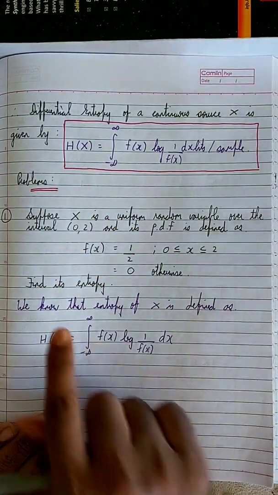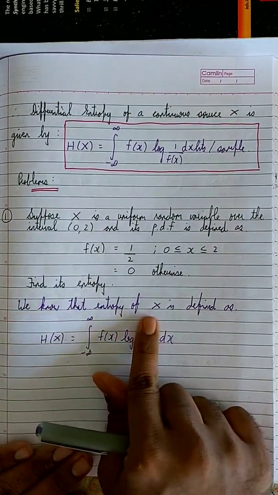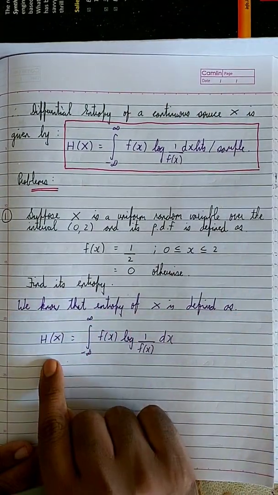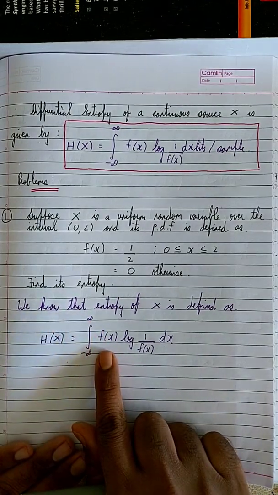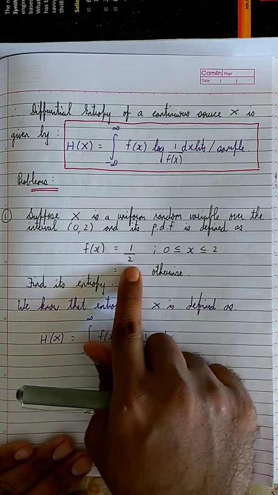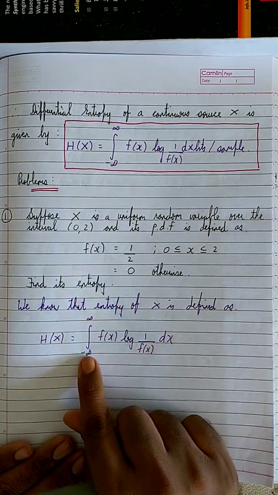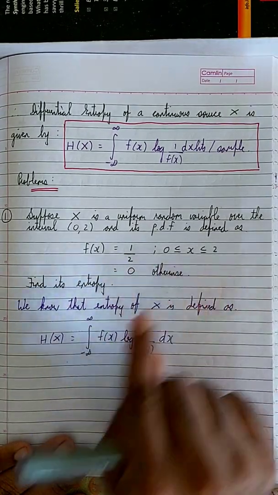We know that this is the equation we are basically using. The entropy of x is defined as h(x) = integral from minus infinity to plus infinity of f(x) log(1/f(x)) dx. So what is f(x)? f(x) is already given over here, and the range is between 0 to 2, because any other values are equal to 0.